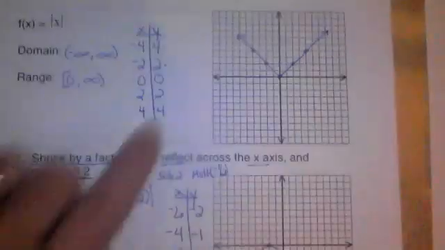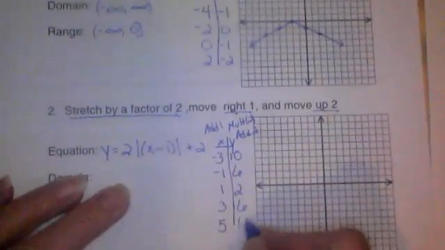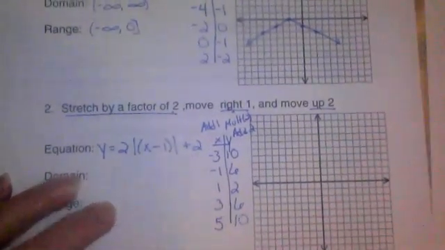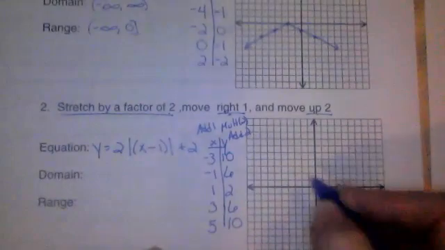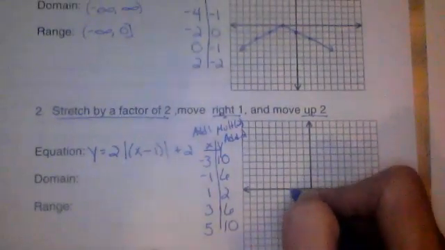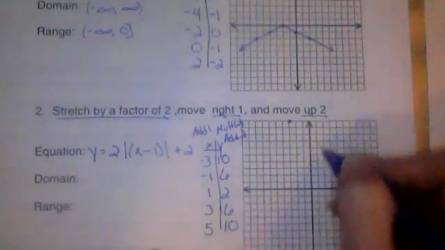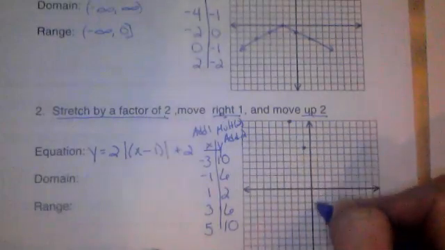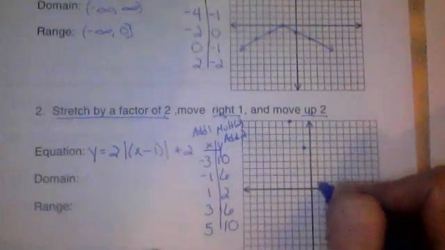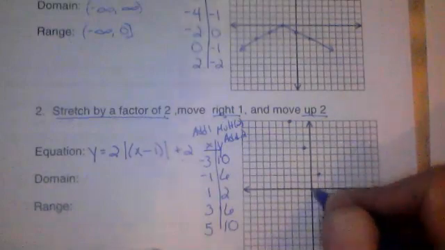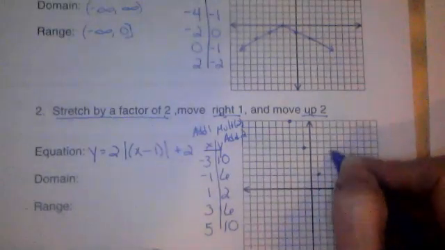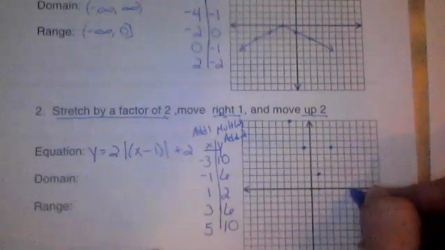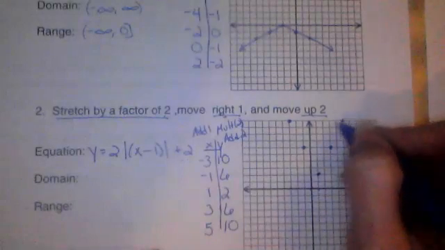And then 4 again. So this one would be 10 as well. All right. And so we regraph. We've got -3, 10. -1, 6. 1, 2. 3, 6. And 5, 10.